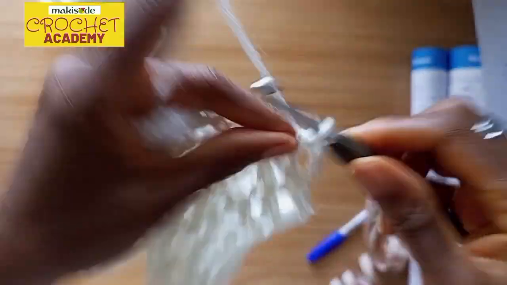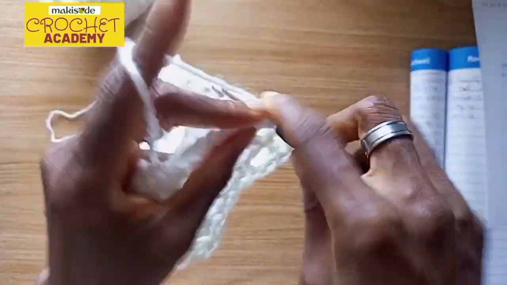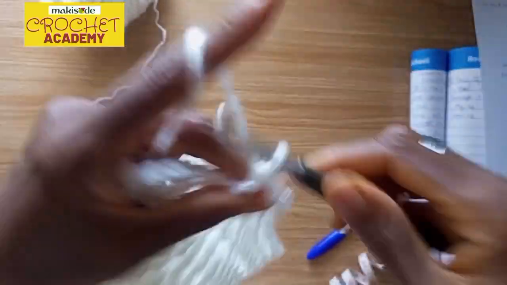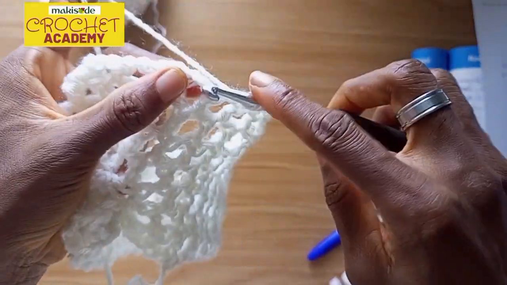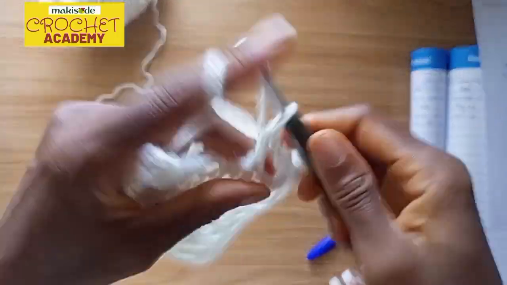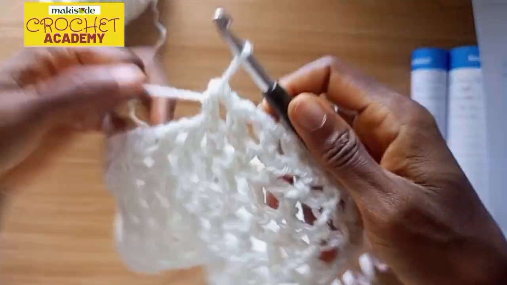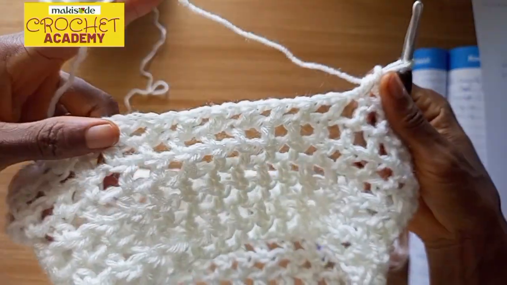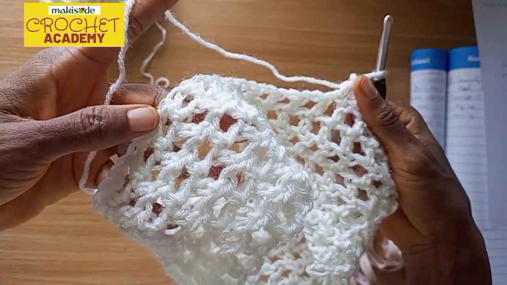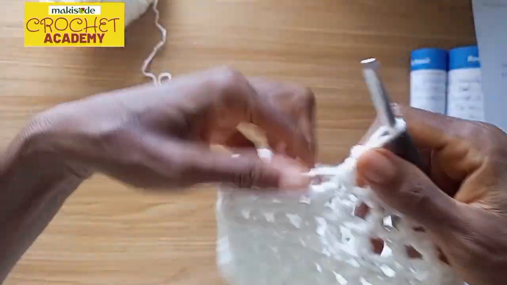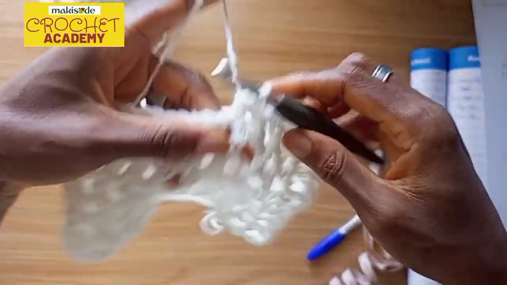So I have this 1, I have 2, and right here I have 3, and then this is the 4th one. Okay, so this is the point where I'm going to be inserting my increase. Right here you can see there's no increase above it. So here I'm going to be inserting 1.